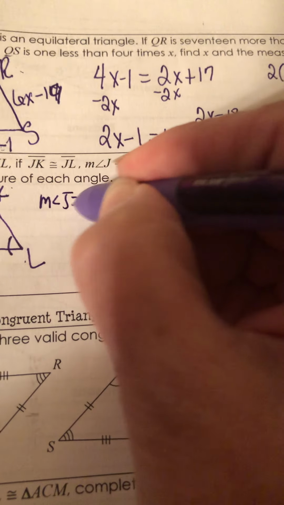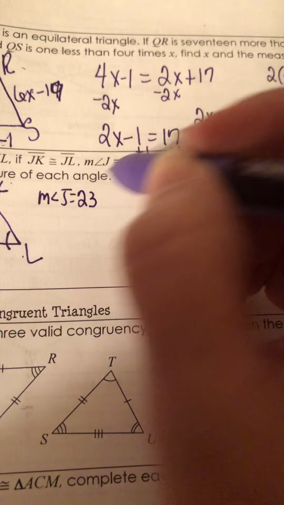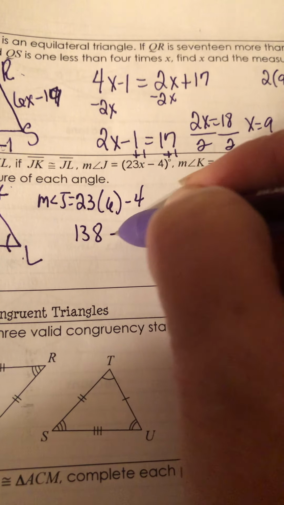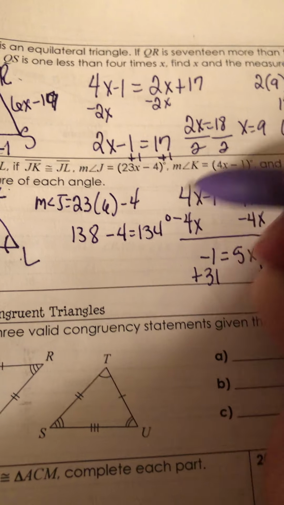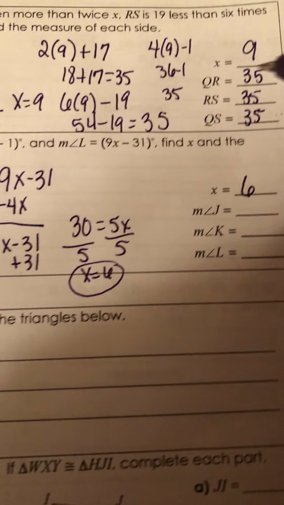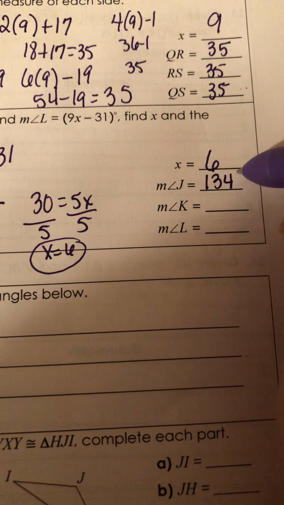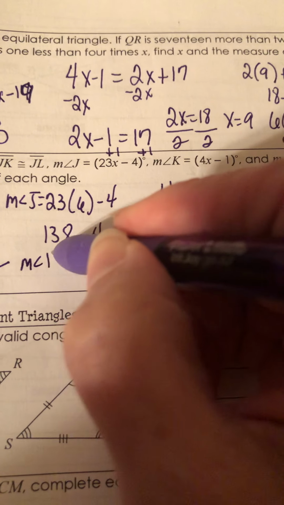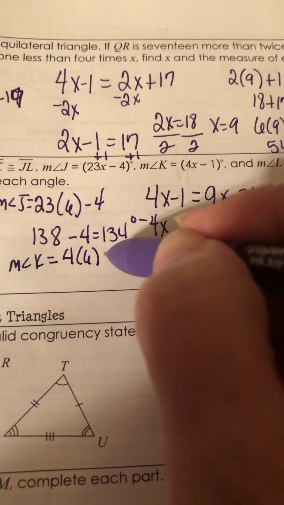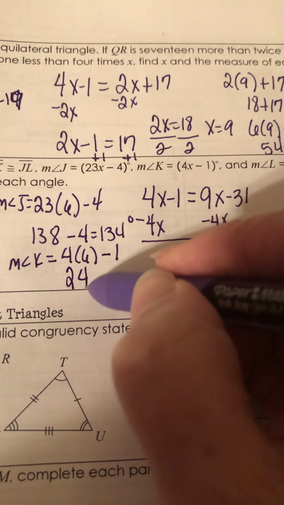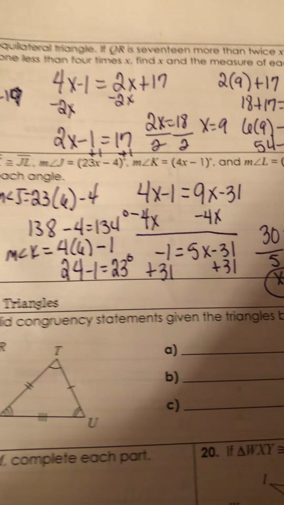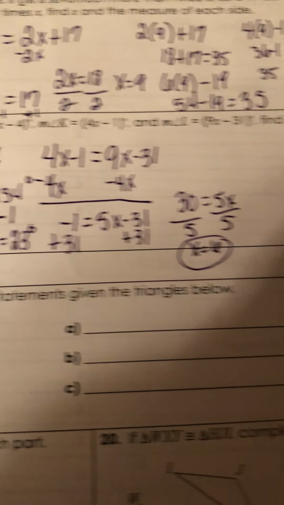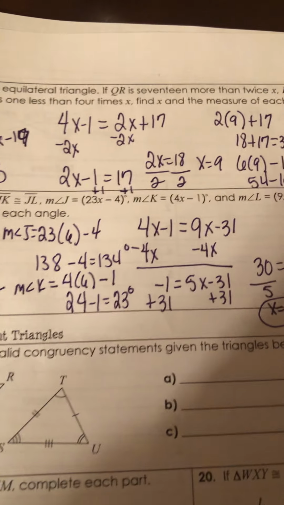So when we plug in for J, this is the measure of angle J, 23 times x minus 4. So the measure of angle J is 134 degrees. Okay, now let's do K. K is 4 times x minus 1, or 24 minus 1, which is 23 degrees. So K is 23 degrees. Now let's do L, which better be 23 degrees too.